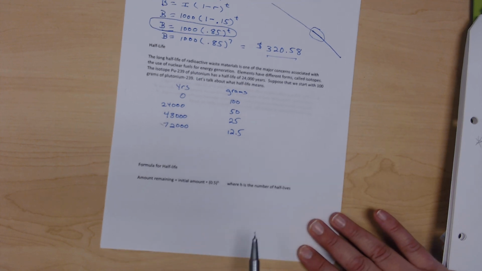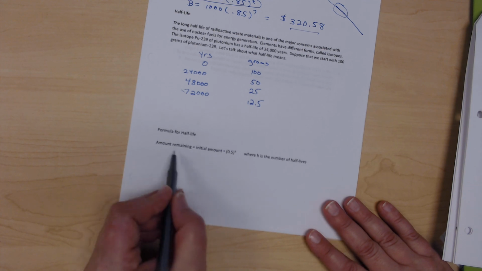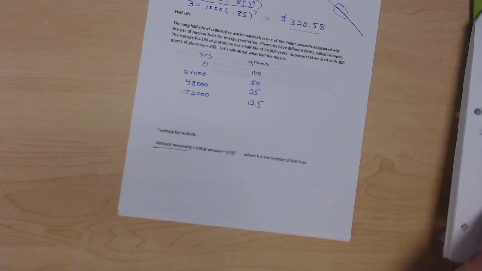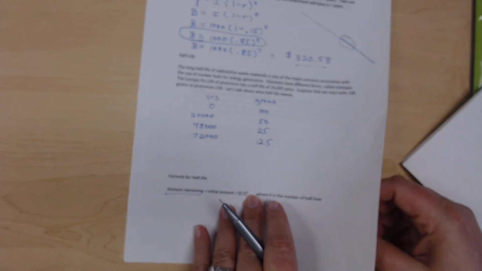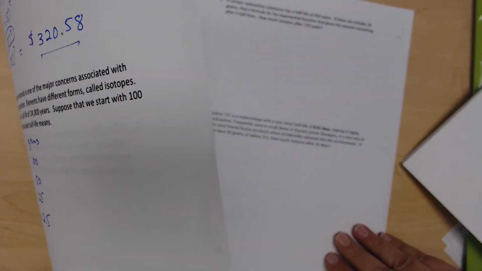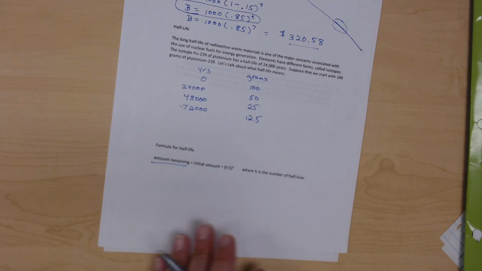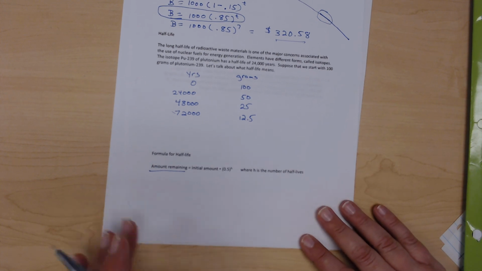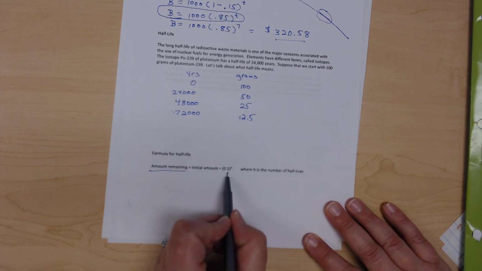Okay, all right. So this is our formula for half-life. Amount remaining. All right, so amount remaining equals initial amount. How come this is 0.5?